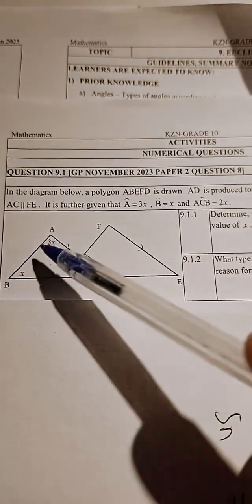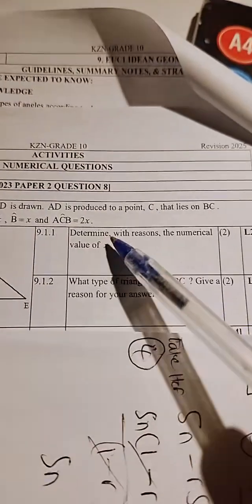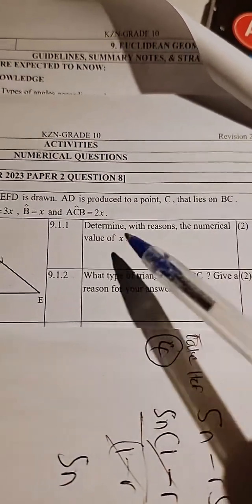Makes sense. It is further given that angle A, this angle here, is 3x. Angle B is x. Angle ACB, meaning this angle here, is 2x. Now we are asked to determine with reasons the numerical value of x for 2 marks.